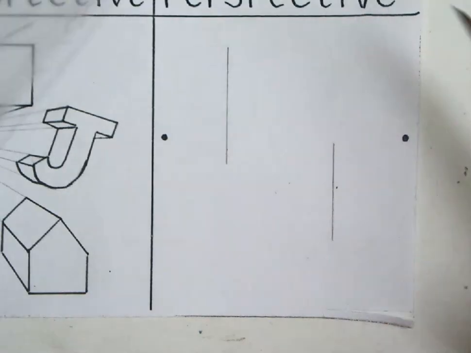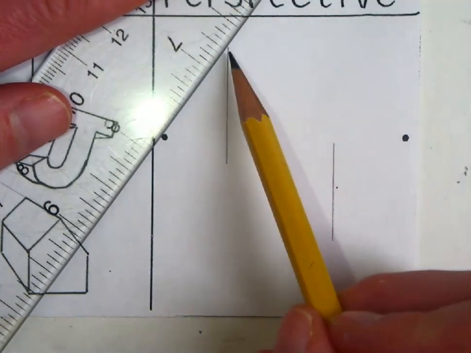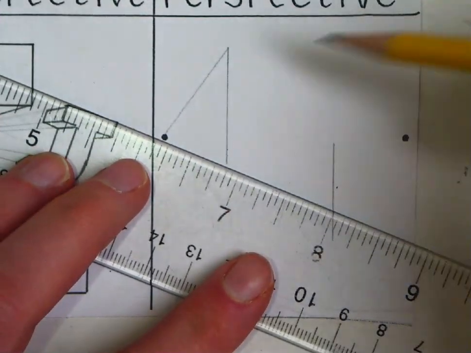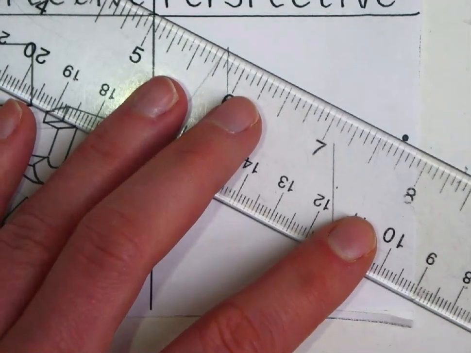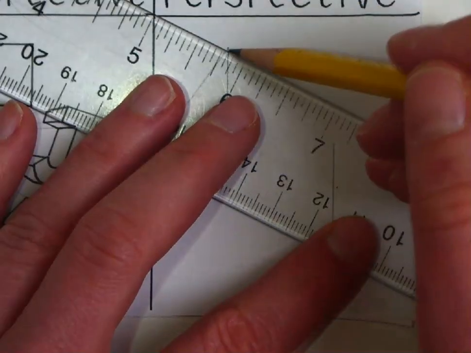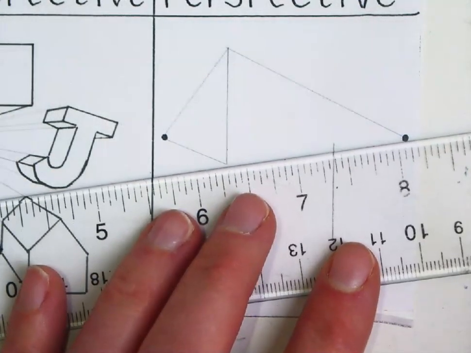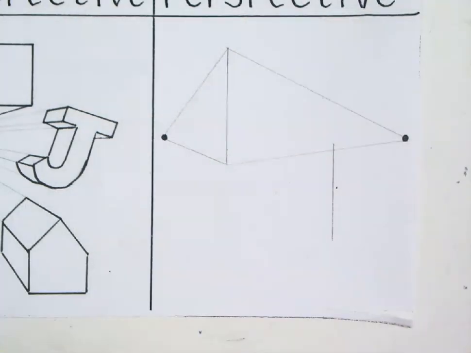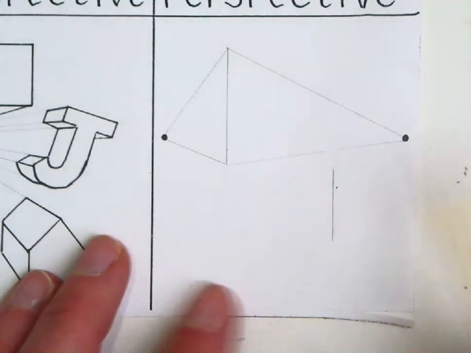So let's start with this top one. So you are going to be connecting a whole side to not just one vanishing point. You're going to connect them to this side as well. Okay, I've changed my mind. Let's bring this one down quite a ways.